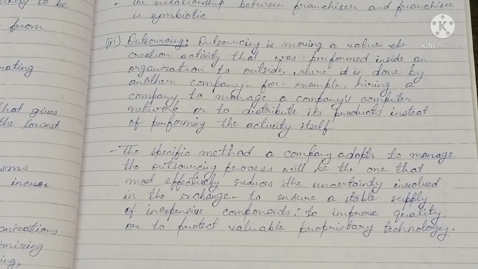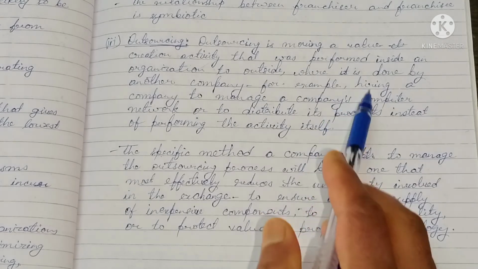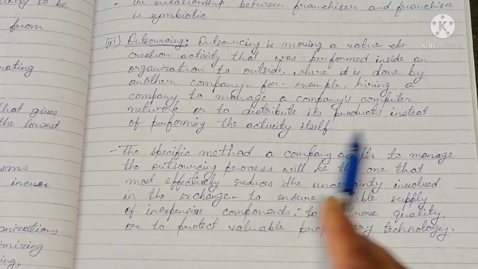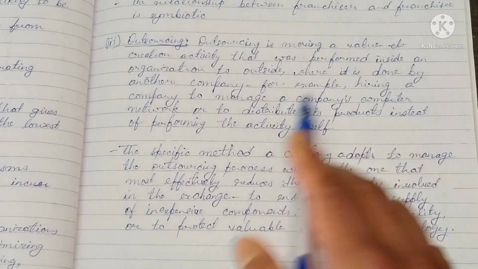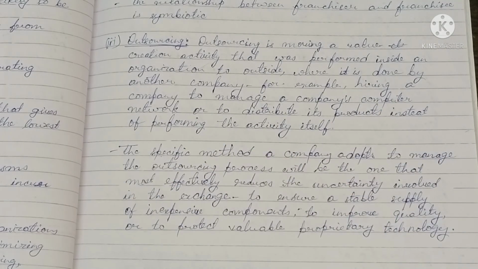For example, hiring a company to manage a company's computer network or to distribute its products instead of performing the activity itself. In this case the company is not managing its computer networks; it hired another company to manage them. So this is an example of outsourcing.